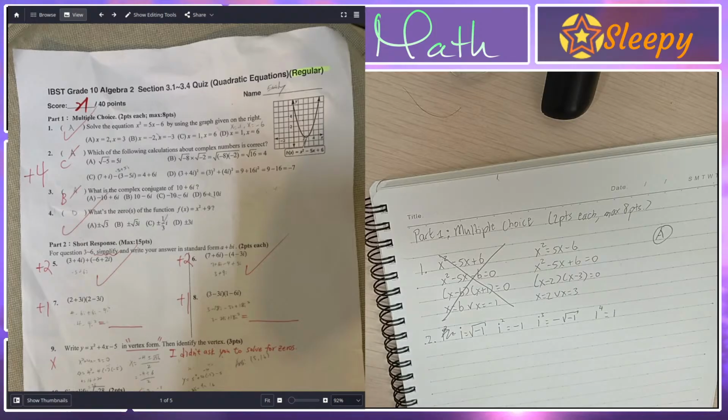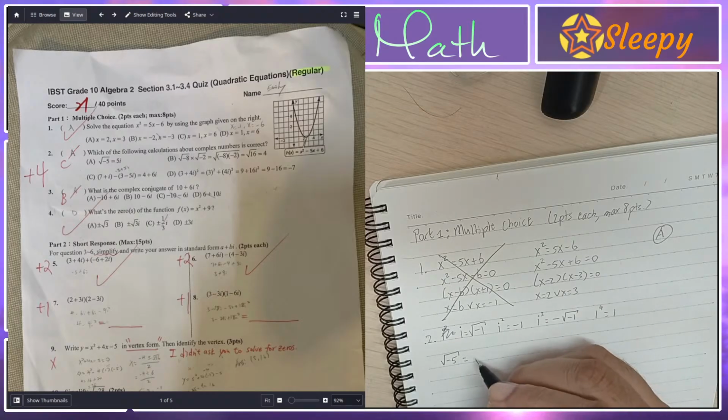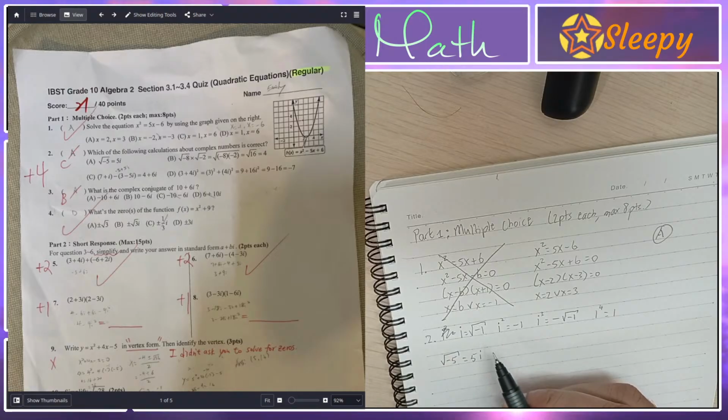Not that it's very relevant for the question, but let's just figure it out now. So the first one: the square root of -5 equals 5i. Now i is the square root of -1. So we take the square root of -5 equals 5 times the square root of -1, which is not the same. So wrong.